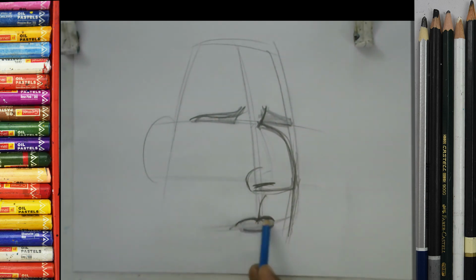upper lip, lower lip. Actually, the upper lip is not visible much. It's the upper lip. This is the lower lip. This, yeah, and extend this part. In the down part, extend like this. Okay.